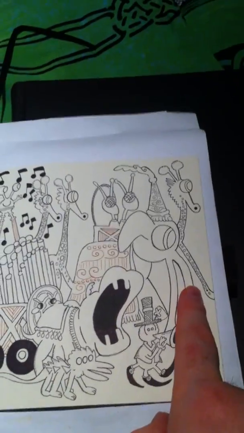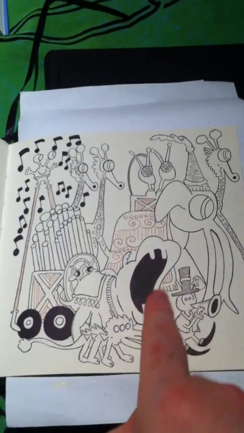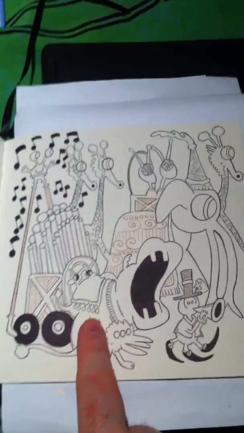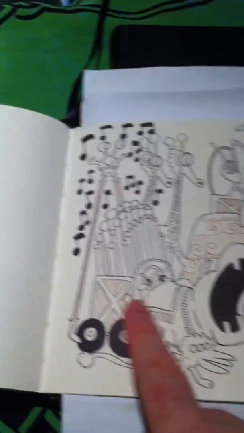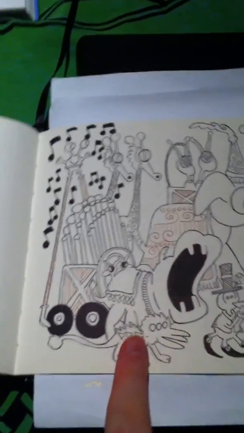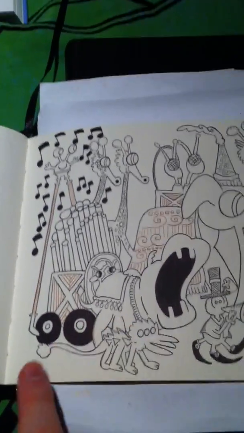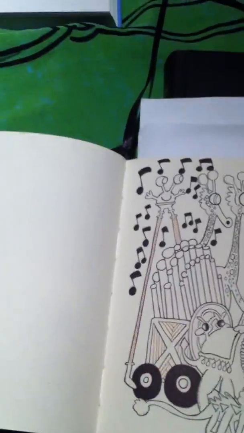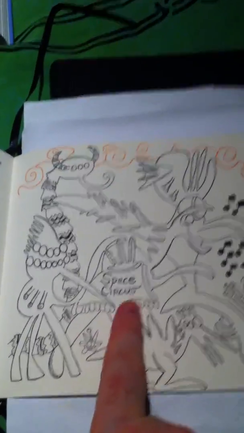So there's an elephant with two trunks. And I believe there's a scene in Dumbo where we see hippopotami pulling an organ. So I wanted to draw that in sort of a similar pose. This hippopotamus, you can barely see, has 6 legs, 3 on each side, because he's an alien hippopotamus. And I just wrote out the word space circus because it's a space circus.